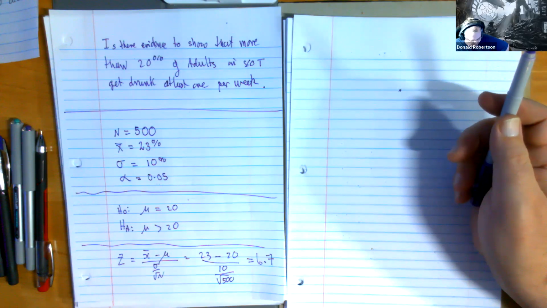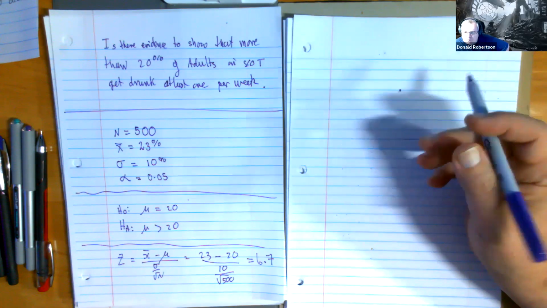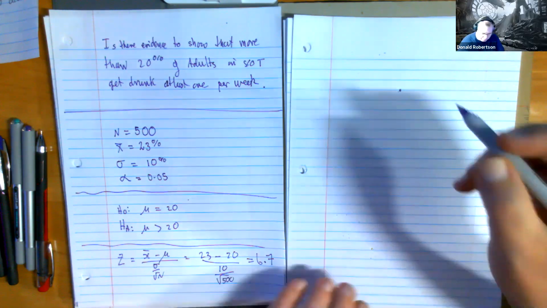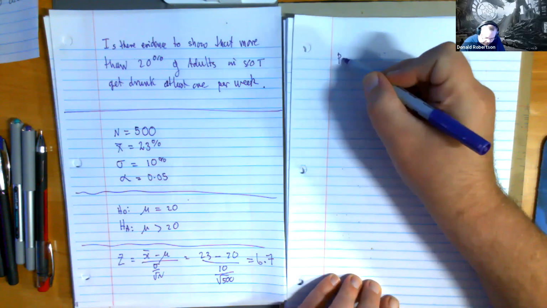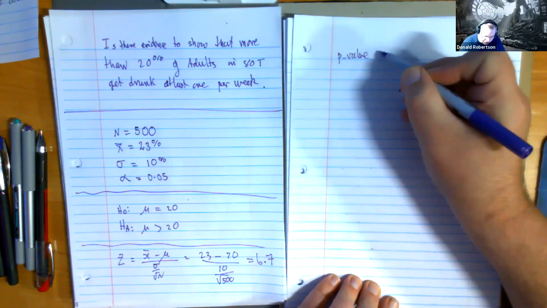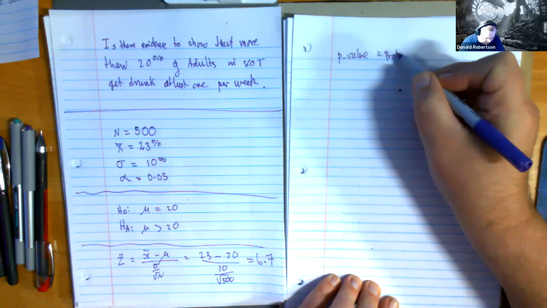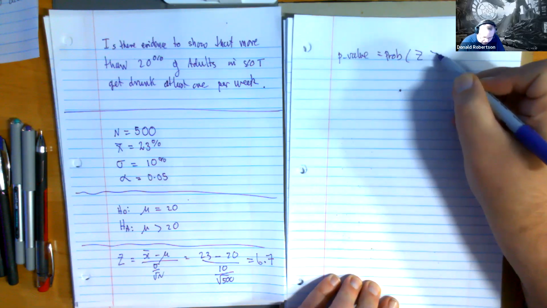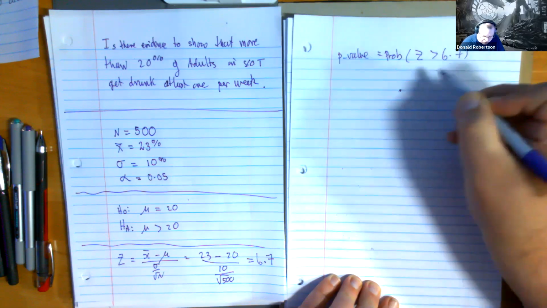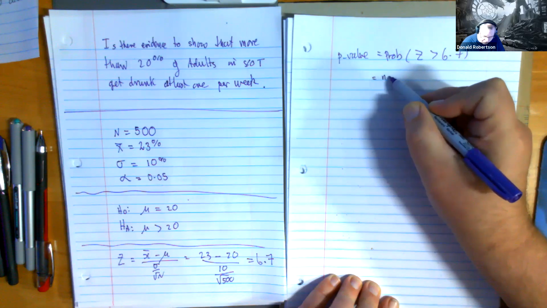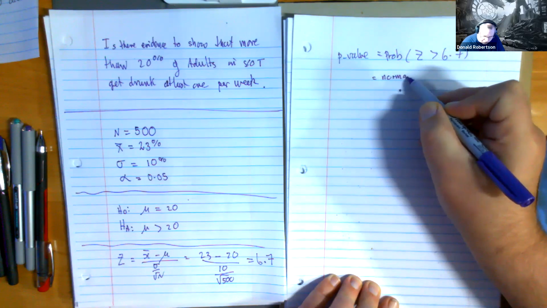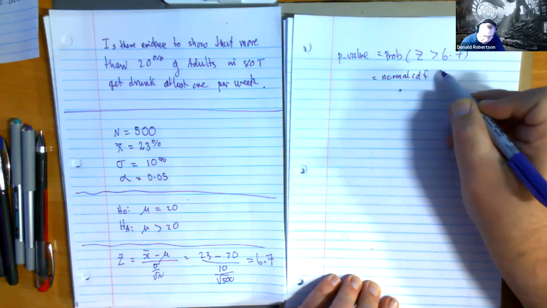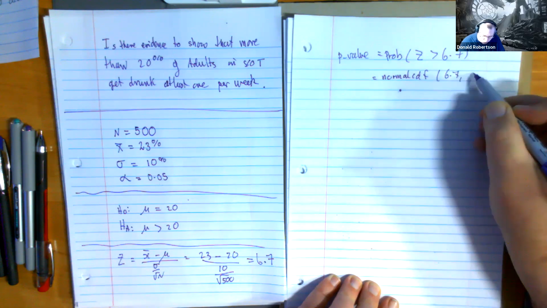So we are going to do a p-value that is going to be ridiculously small. And let's find out what it is then. It's the probability that we get a Z score greater than 6.7. So it's going to be 6.7 or bigger.